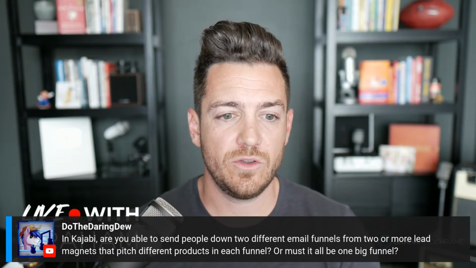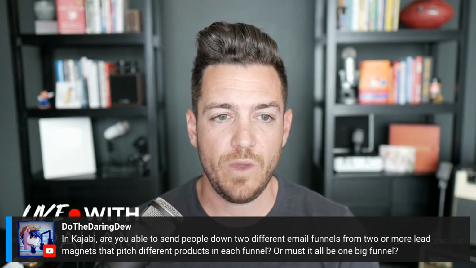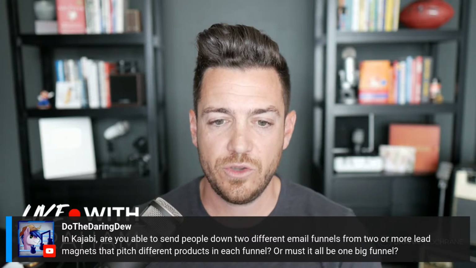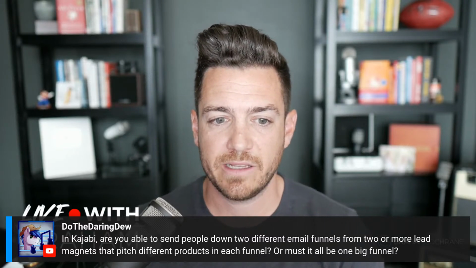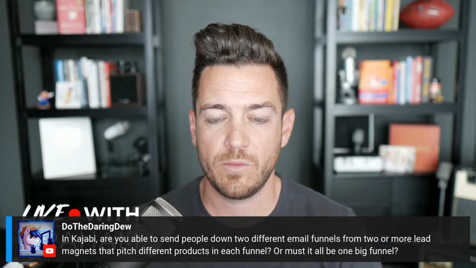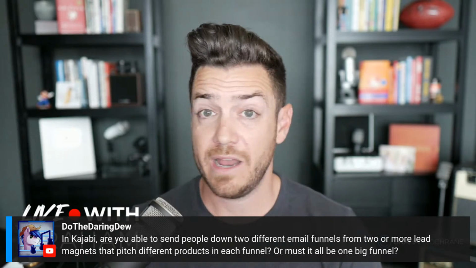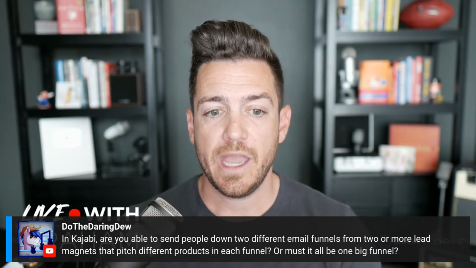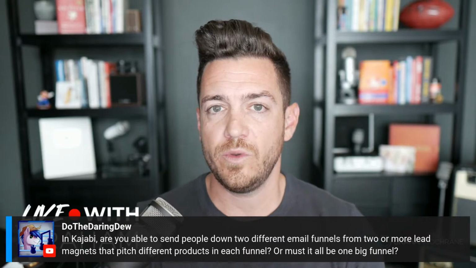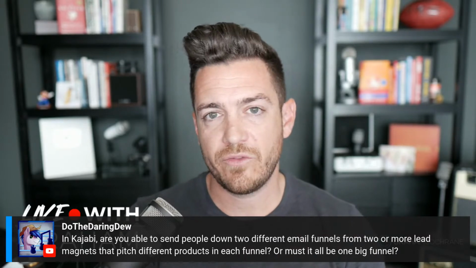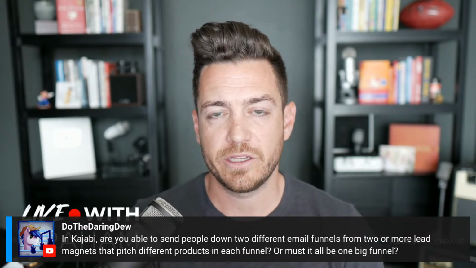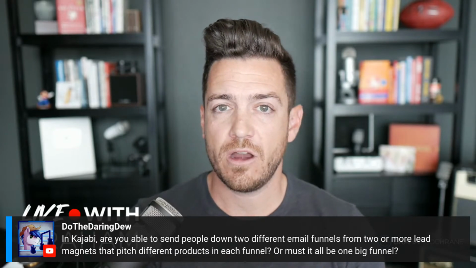Do the daring do. I love that name. In Kajabi, are you able to send people down two different email funnels from two or more lead magnets that pitch different products in each funnel, or must it all be one big funnel? You can have as many different funnels as you want. So in Kajabi, you could create all the different email sequences, is what they'll call it in Kajabi. And then you just set up the automations for that.